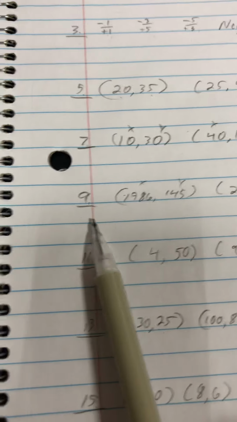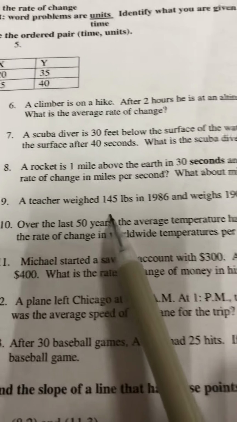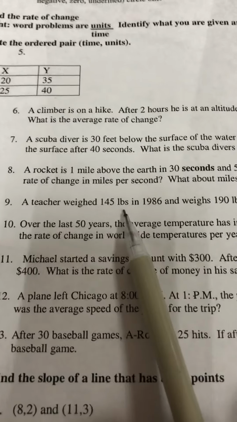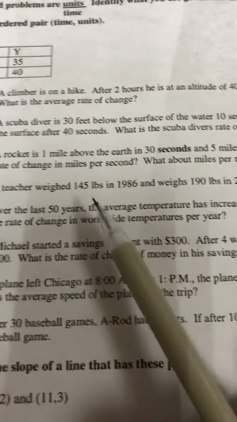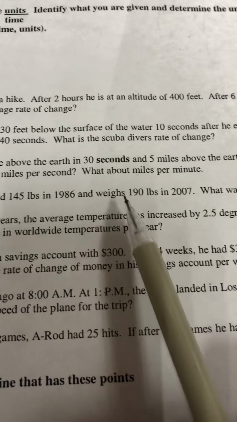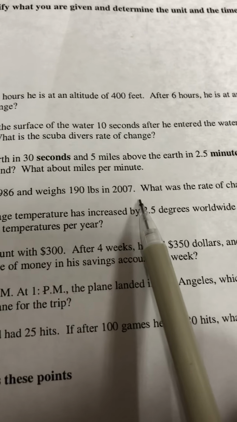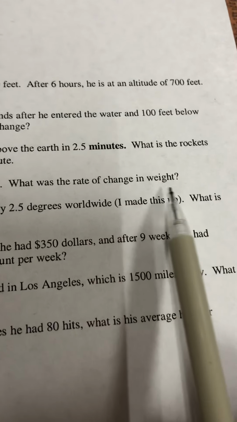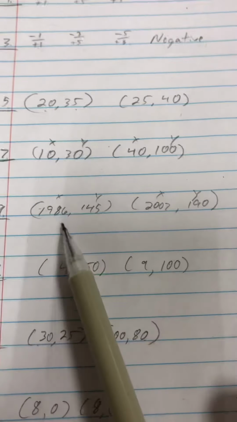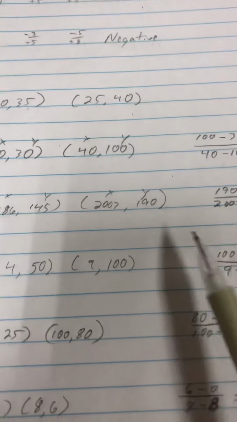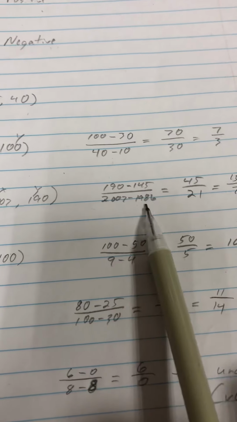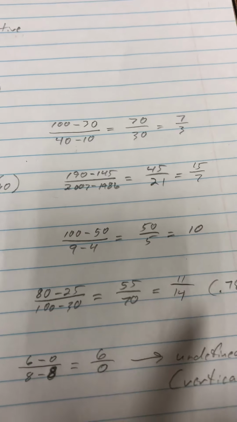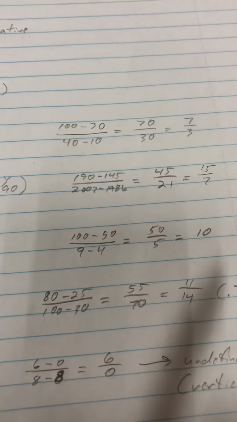Taking a look at number 9. Once again, pause this and take a look at it so you can understand it. A teacher weighed 145 pounds in 1986 and weighs 190 pounds in 2007. What was the rate of change in weight? Well, I have my time and weight, and I have the rate of change worked out here, and I have 15/7. This reduces down.